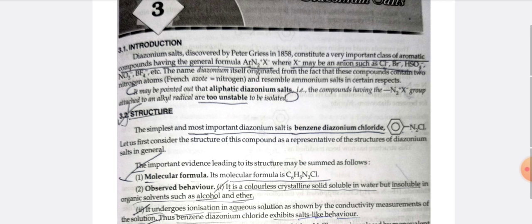The name diazonium itself originated from the fact that these compounds contain two nitrogen atoms and resemble ammonium salts in certain respects. It may be pointed out that aliphatic diazonium salts, the compounds having the N2+X− group attached to an alkyl radical, are too unstable to be isolated.